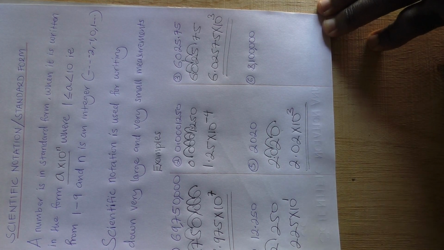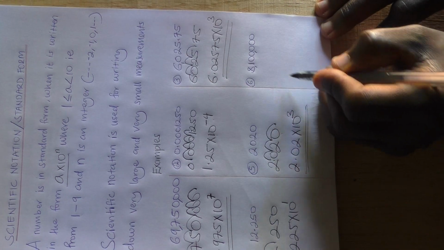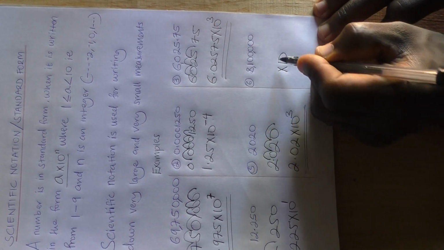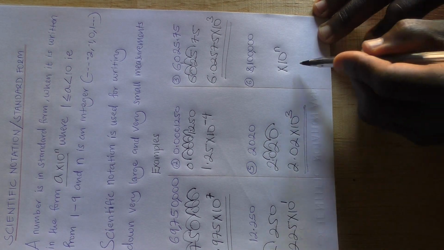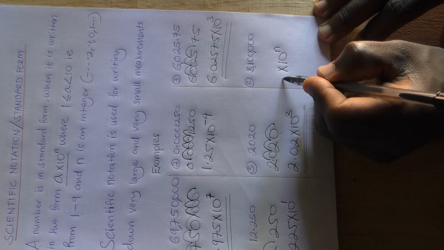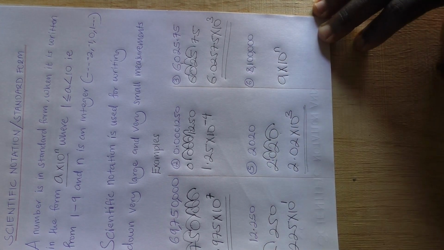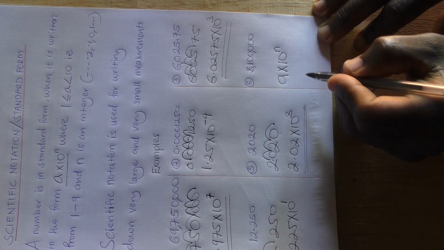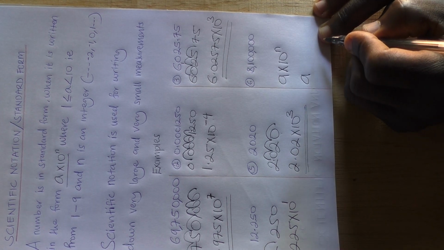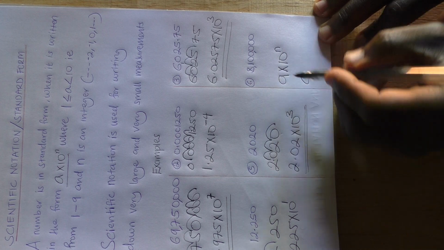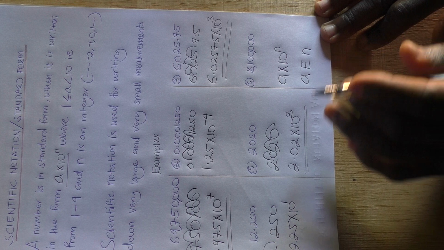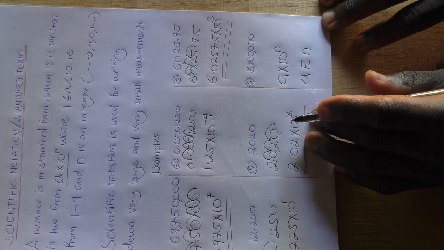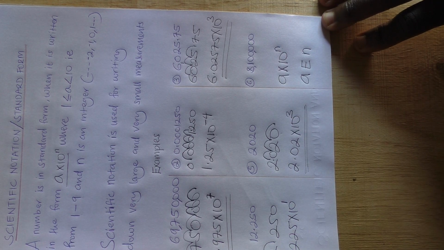Otherwise, we have times 10 power n. We read this as, if I have a times 10 power n, I read this as a exponent n. And when you check on the calculator, we have that exponent button.